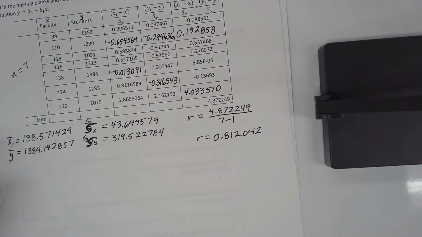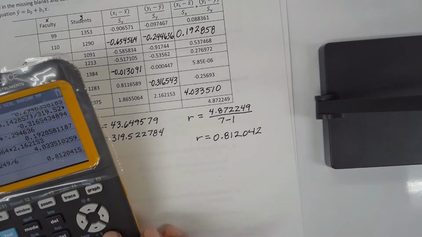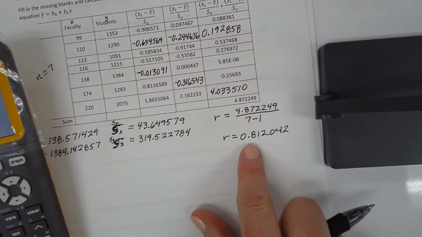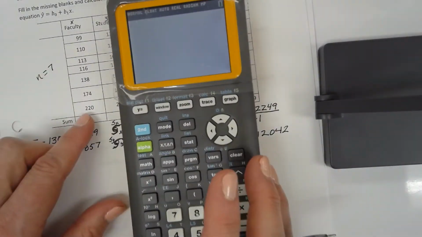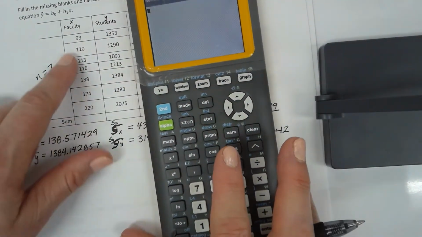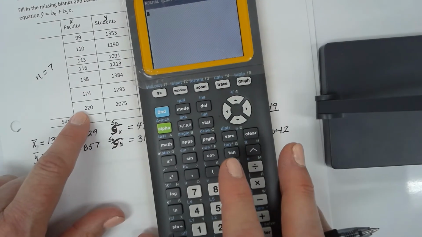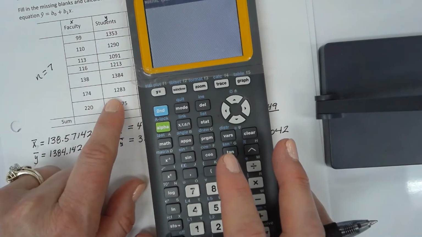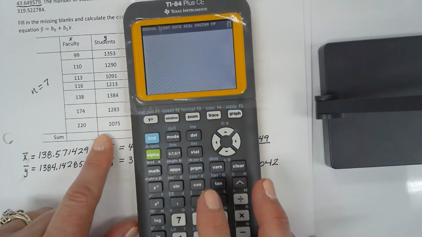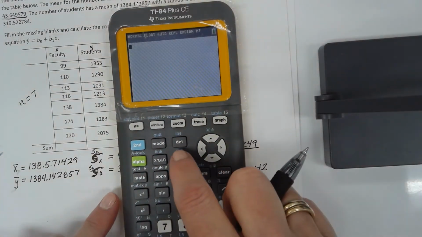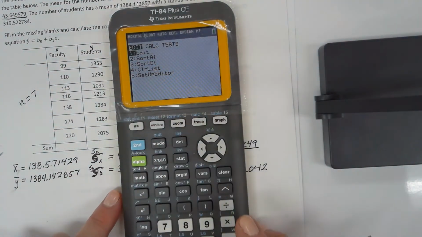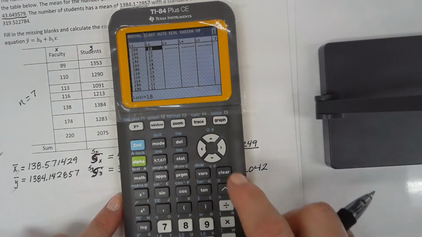Okay, so we know also how to do that with our calculator, so let's double check that answer with our calculator. So you're going to take all of your x values and put them in list 1, all of your y values and put them in list 2. So do stat, edit is already highlighted, so enter that.